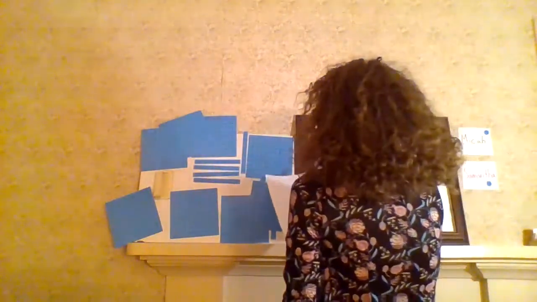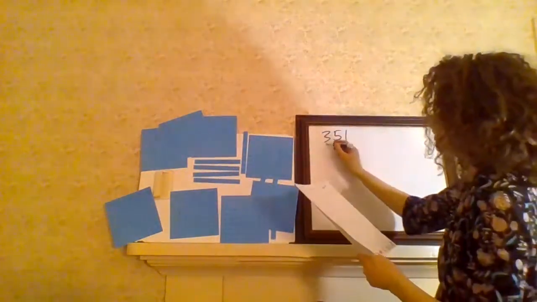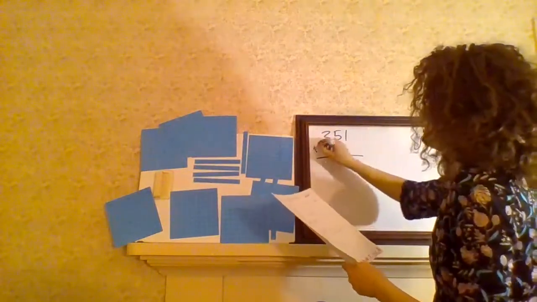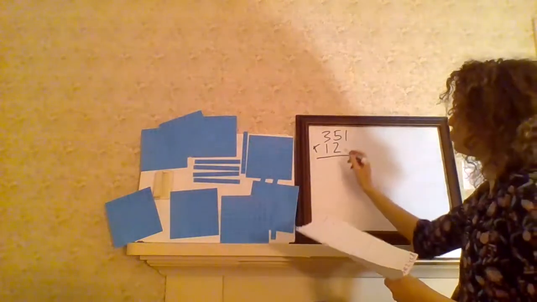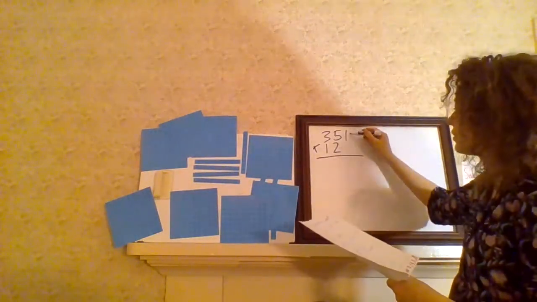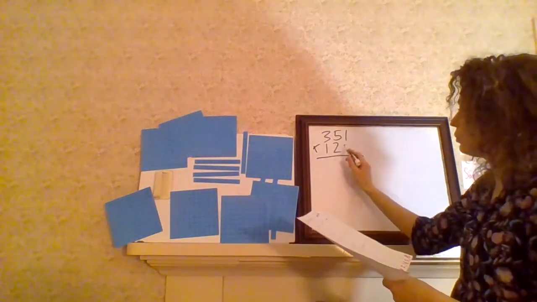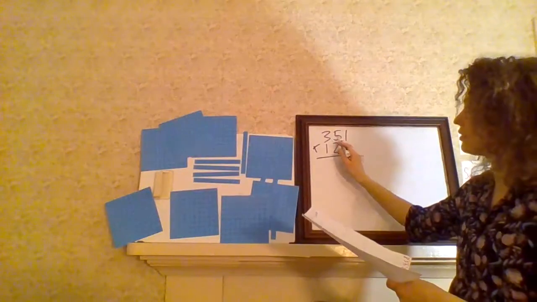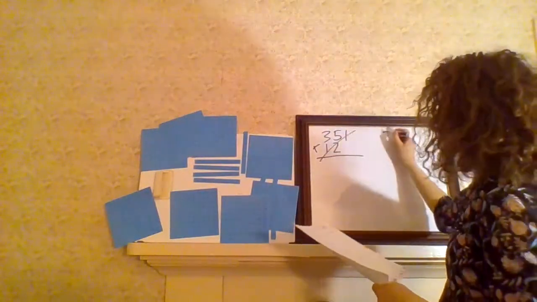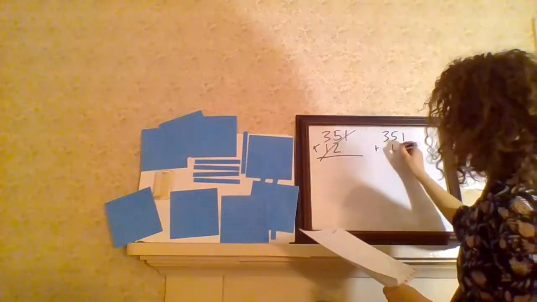Okay, so if we were adding a regular number like 351 and we were adding 12, what would be the problem here? Well, it's not lined up properly, right? Because here's our ones here and here's our ones. Here's our tens and our tens. And we can't add ones to a group of tens because this 5 doesn't really mean 5, it really means 50. So we have to line this up, right? So we'd have to say 351 plus 12.